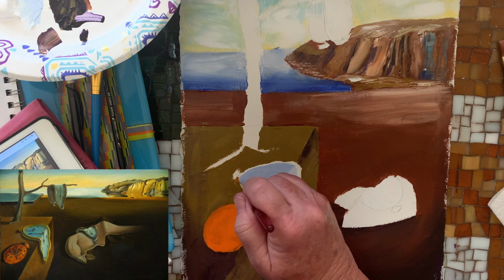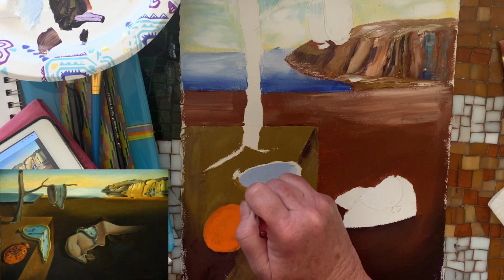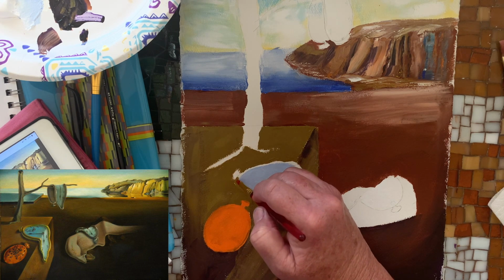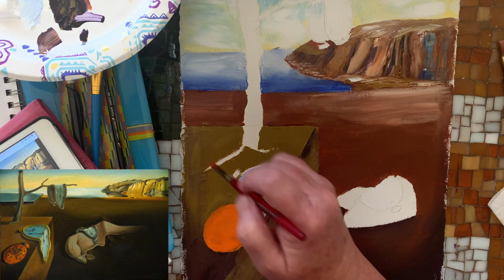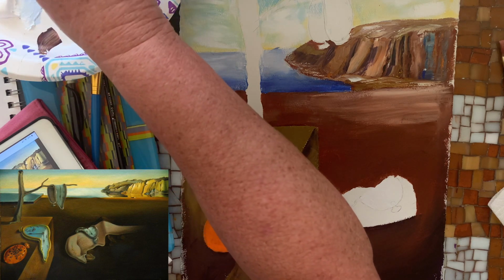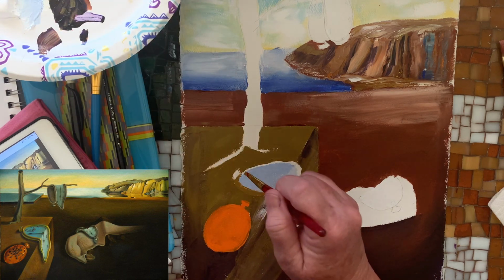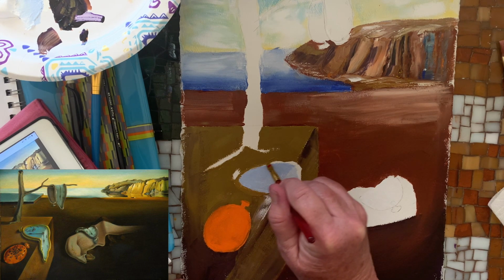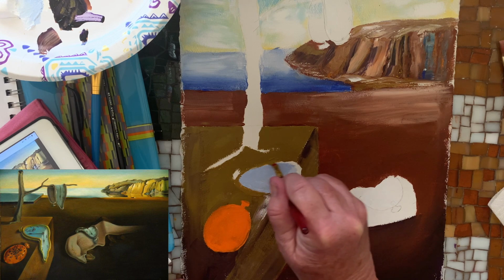Because my table's the same color. What do you think? How am I going to get you to be able to see that this is not the table? Any ideas?